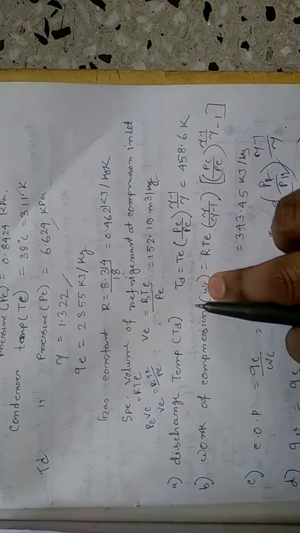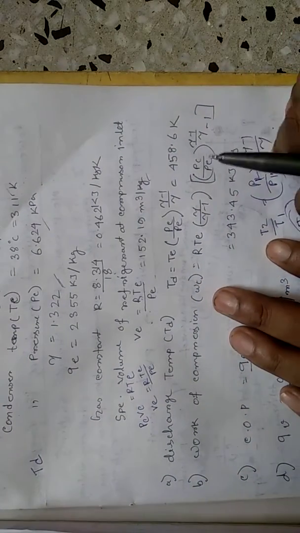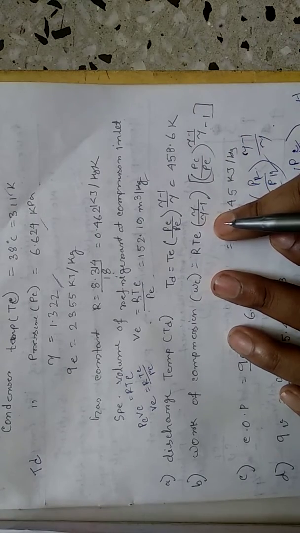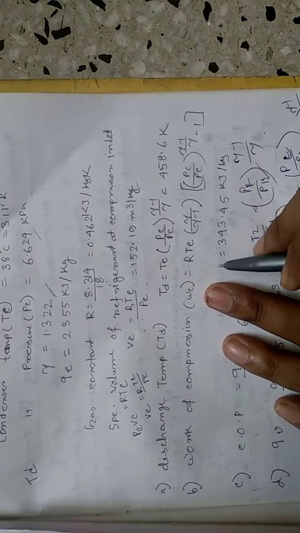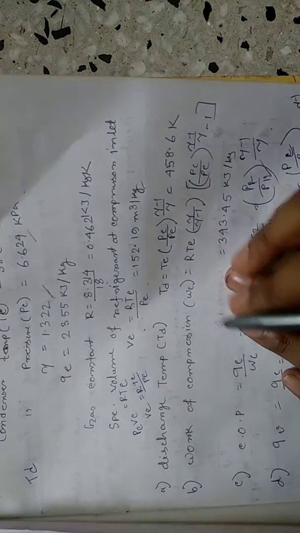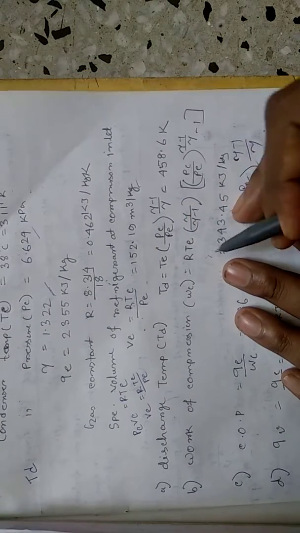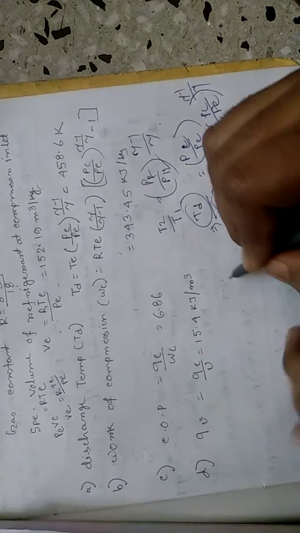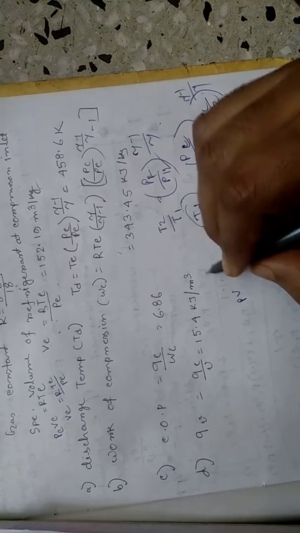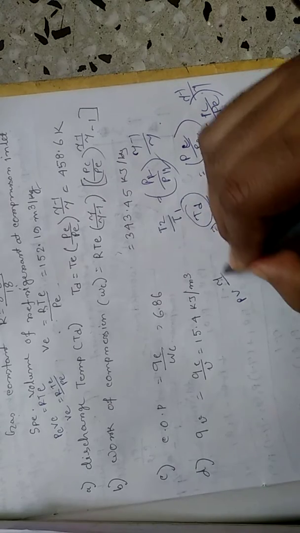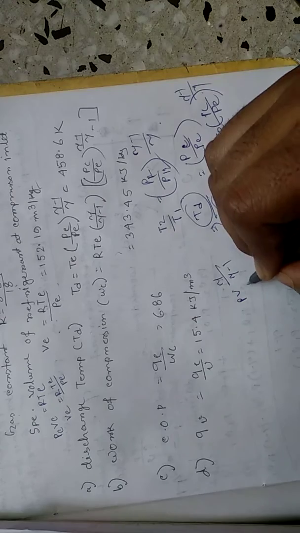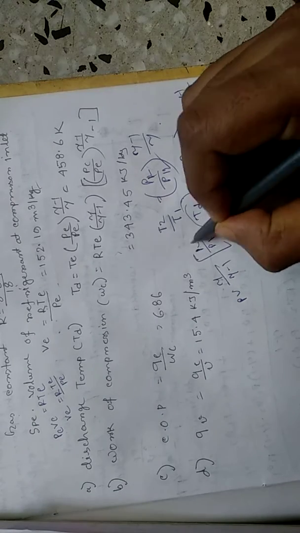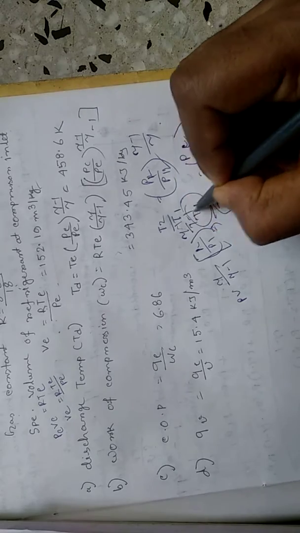Now, work of compression. The work of compression expression we have already come to from the performance of reciprocating compressors, the work done required for the compression process. From that equation you can get the required work done for the compression. So RT means PV, that is the main expression: PV by gamma minus 1, into P2 by P1 to the power gamma minus 1 by gamma, minus 1.